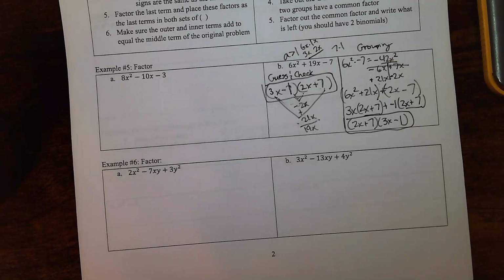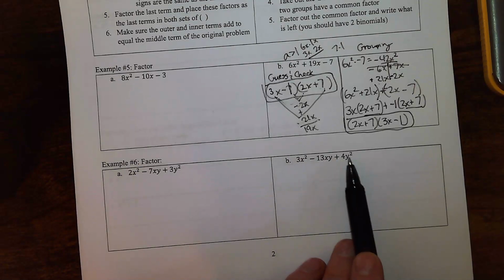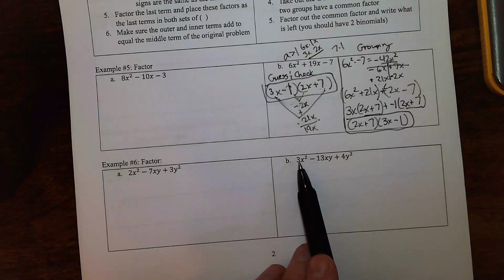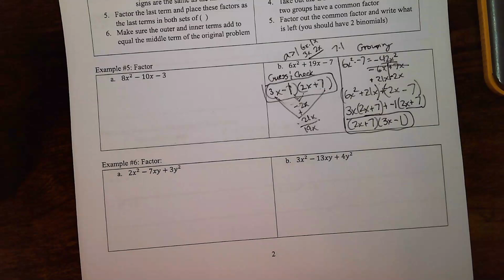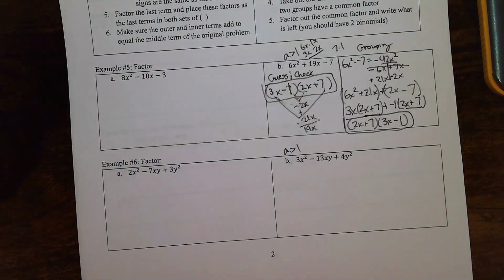So next thing I'm going to do is look at what type of problem I'm dealing with. I've got a trinomial. It's got three terms, okay? And we look at a. Our a this time is 3. That's greater than 1. So we're going to have to do either guess and check or grouping.